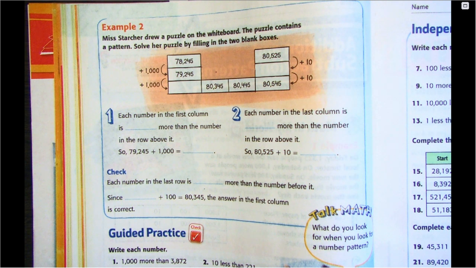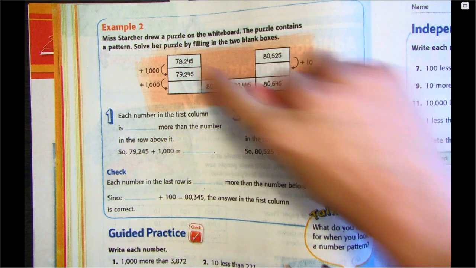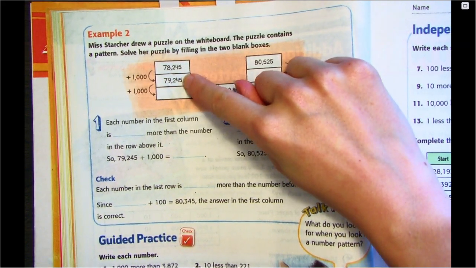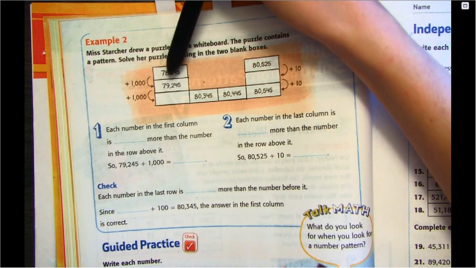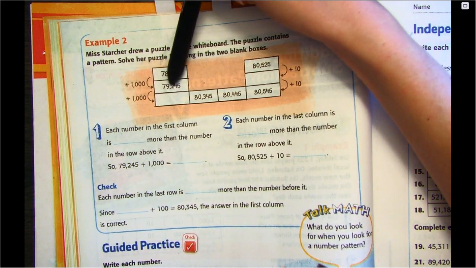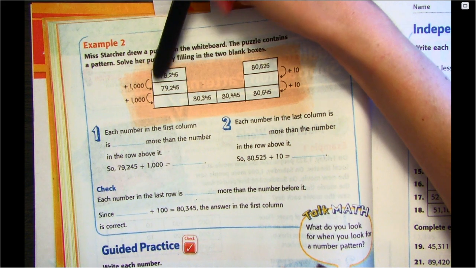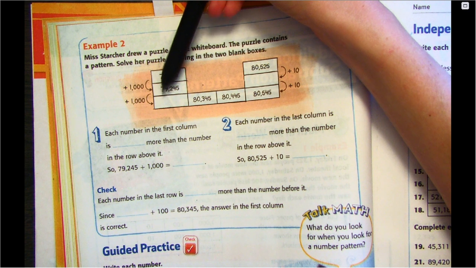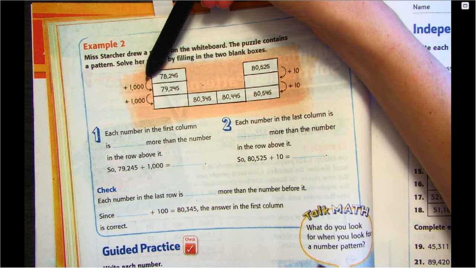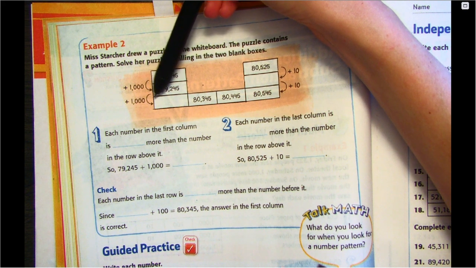So when we add and subtract using certain patterns, we're only changing one digit. So we have to figure out what is changing between these two numbers. Because if you look at it, you can see that this 245 is the same, this 245 is the same, and this 7 is the same. So really, the only thing that has been changing in this column is the 8 and the 9. And if you look over here, it says that you're adding 1,000 each time.